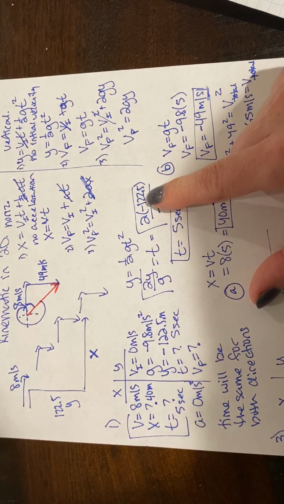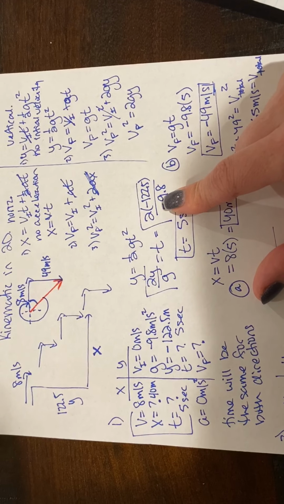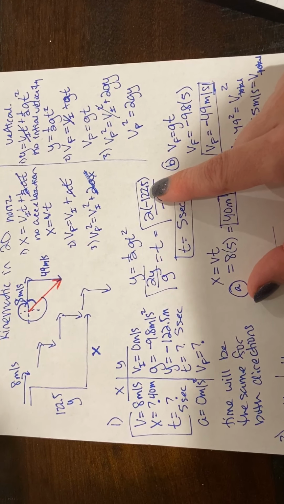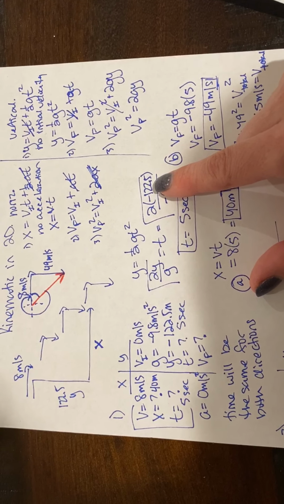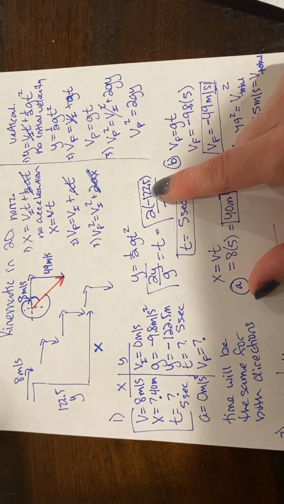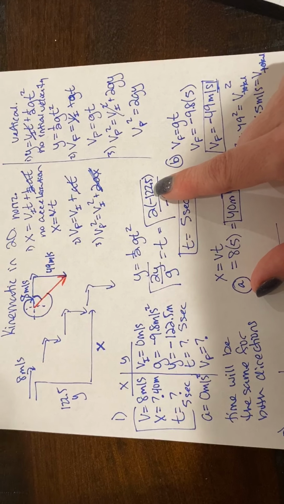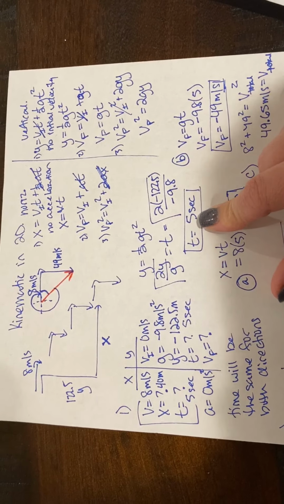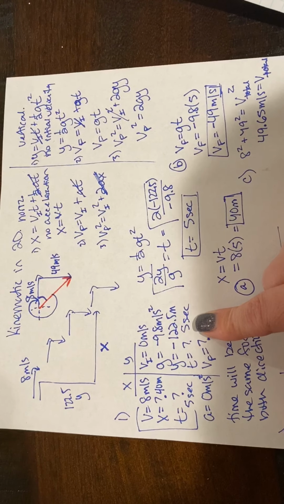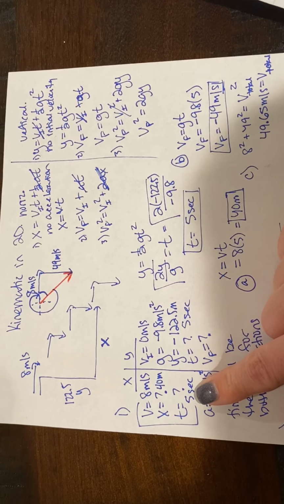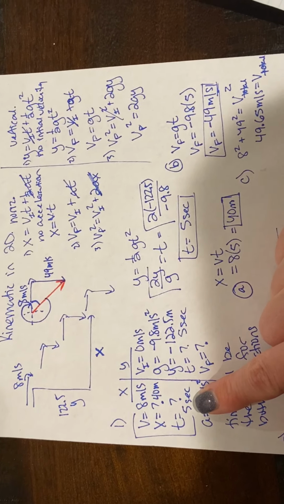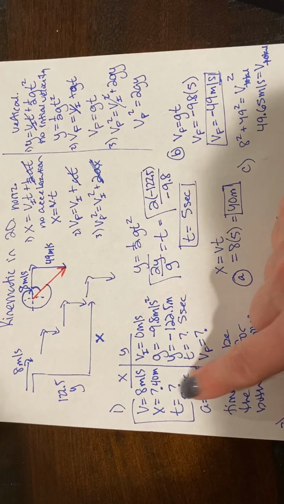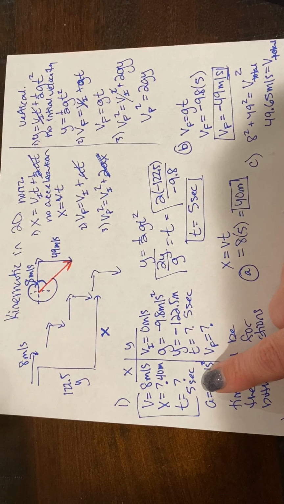Your time should never be negative, and you should never be square rooting a negative number. Oftentimes I'll see students not putting a negative on their displacement, but for an object that's being launched horizontally and going down, our displacement in the vertical is always going to be negative. So we figured out our time of 5 seconds. I added that to my chart, and I added it to this side here because time is the only variable that is the same in both directions. Your other variables are independent of one another.